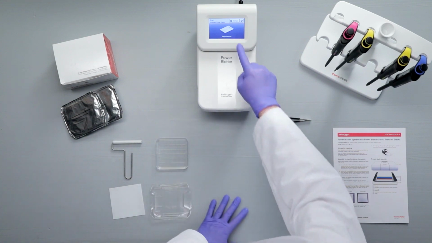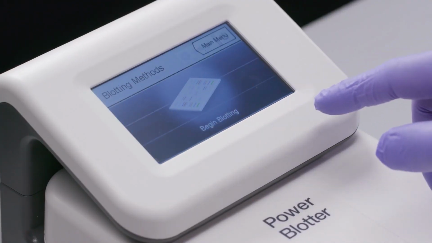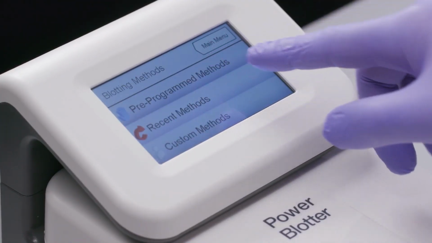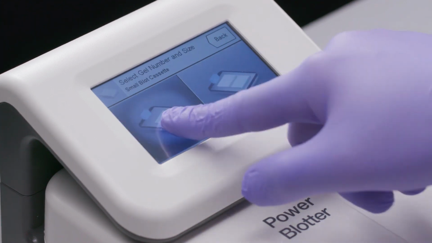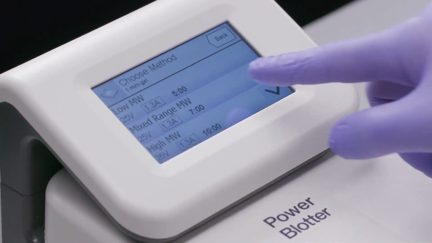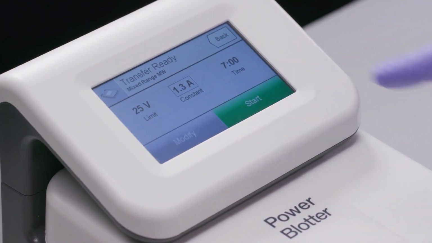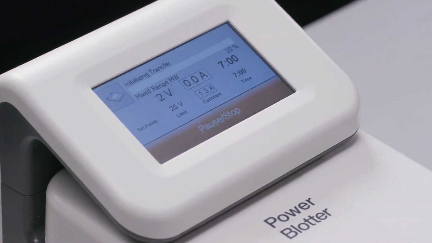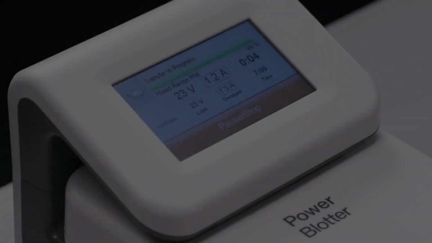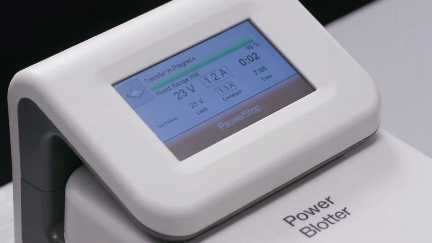The Power Blotter system has pre-programmed transfer methods that are based on the number of gels being transferred and the molecular weight range of your proteins of interest. Custom methods can also be created. After selecting or creating a method, simply press Start to begin the transfer. The system signals the end of the transfer with repeated beeping sounds and a message on the display.